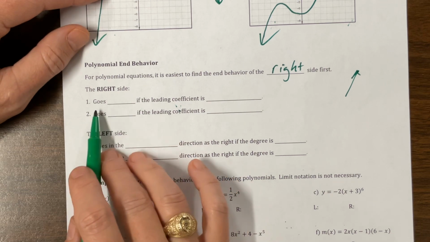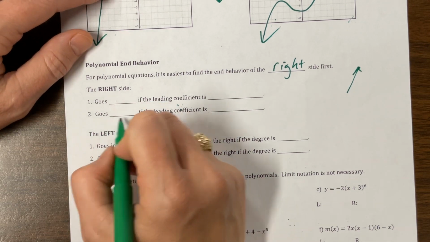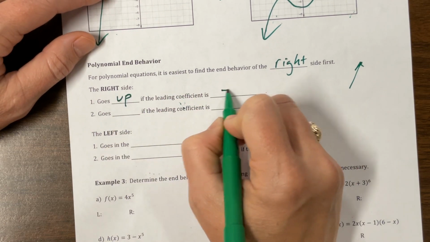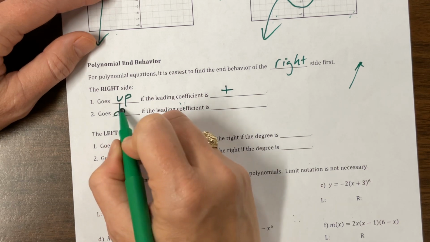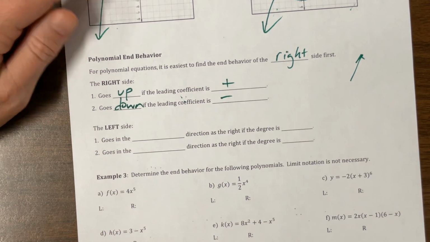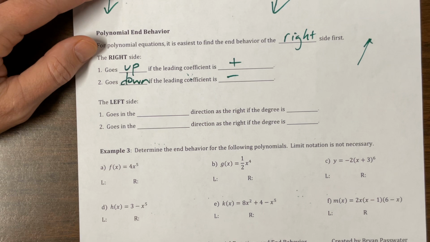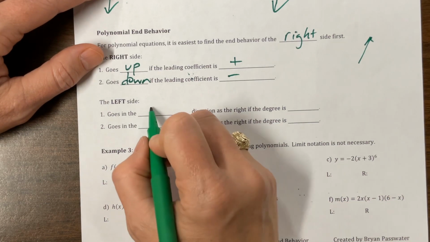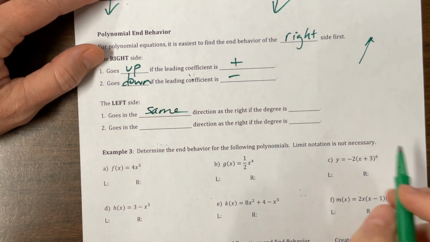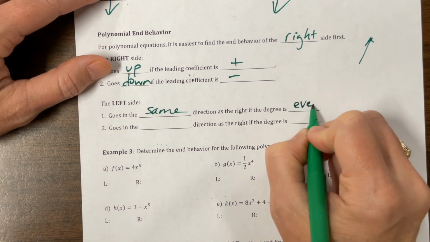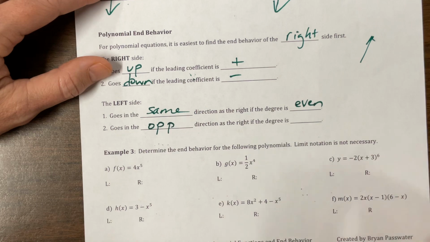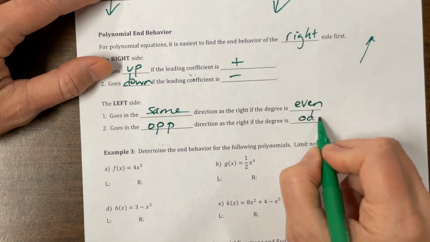The right side goes up if the leading coefficient is positive. Then it goes down if the leading coefficient is negative. The left side goes in the same direction as the right if the degree is even, and it goes in the opposite direction of the right if the degree is odd.